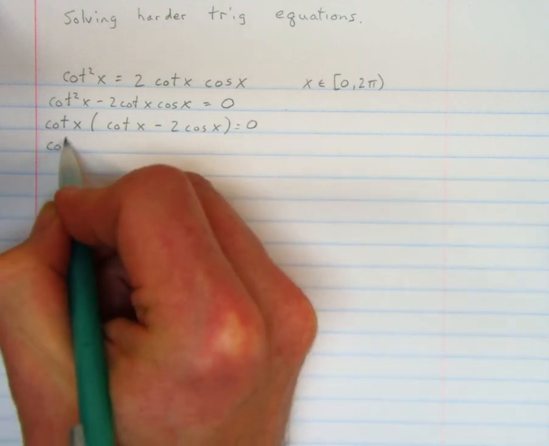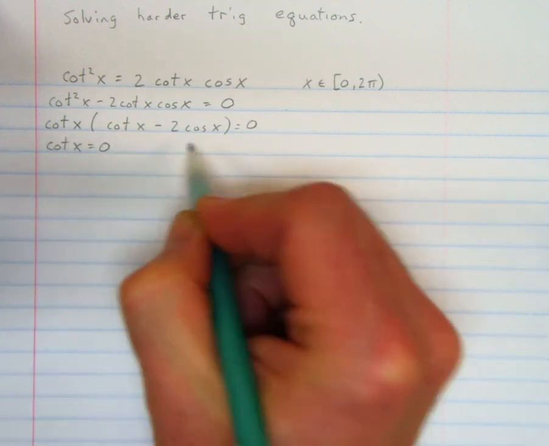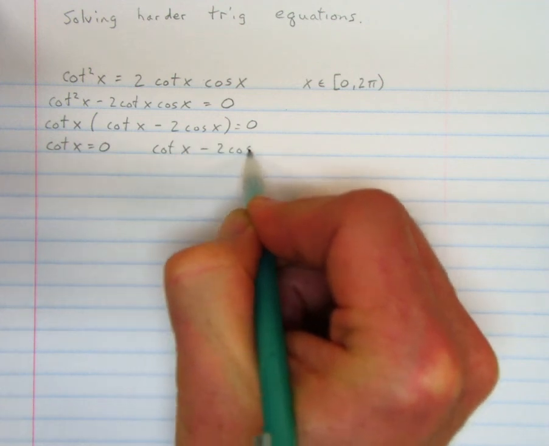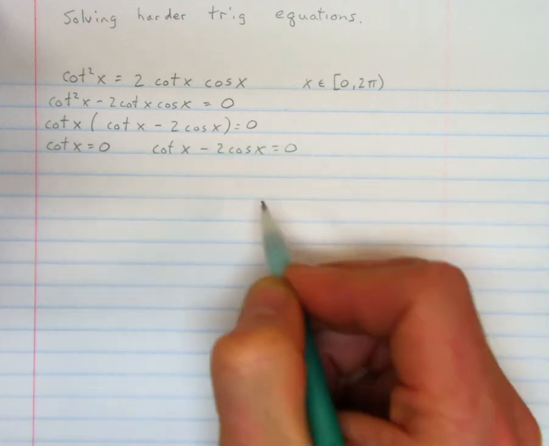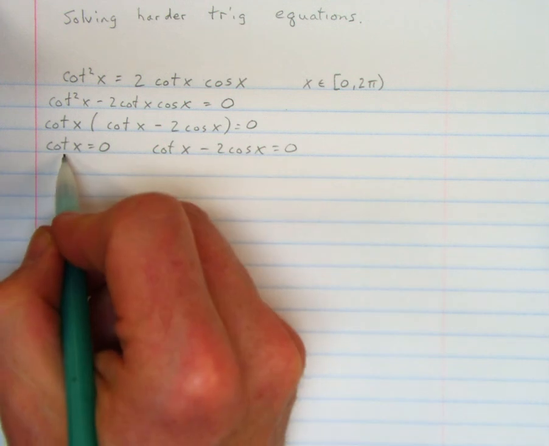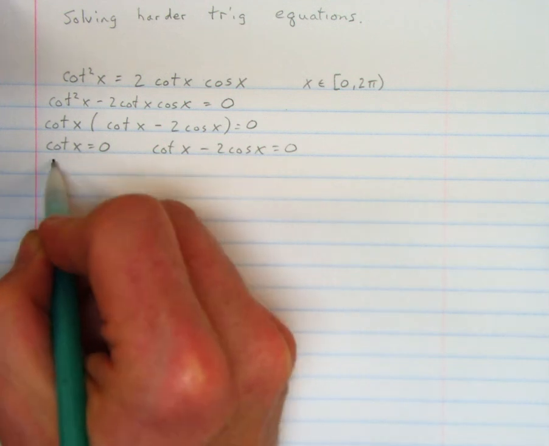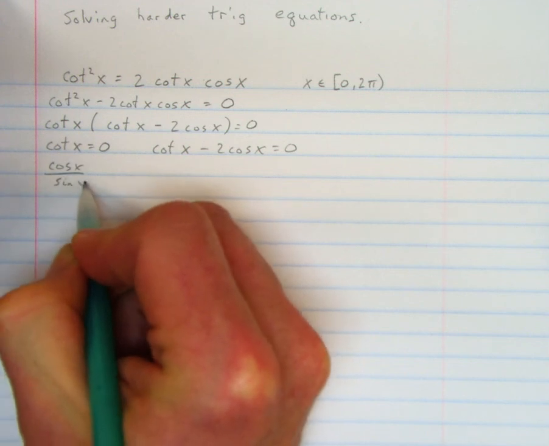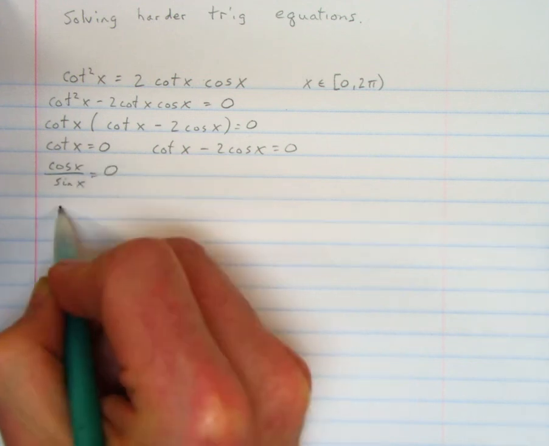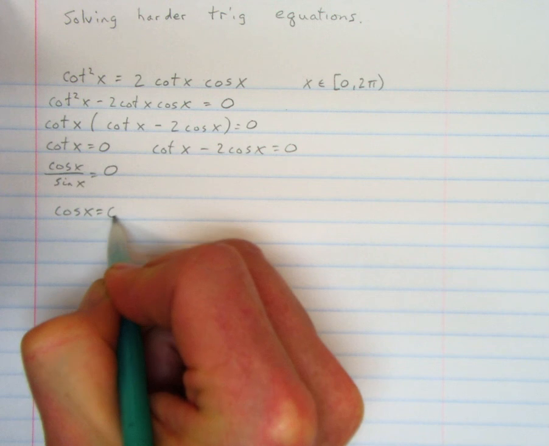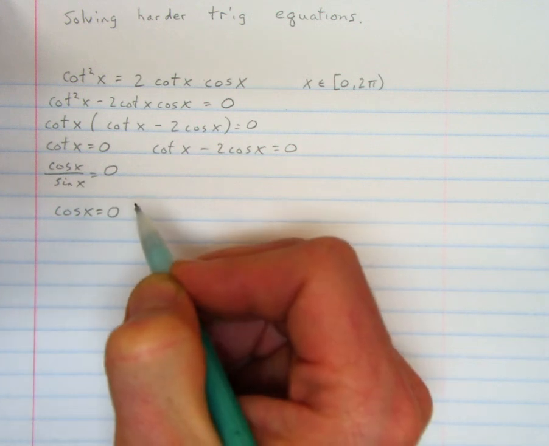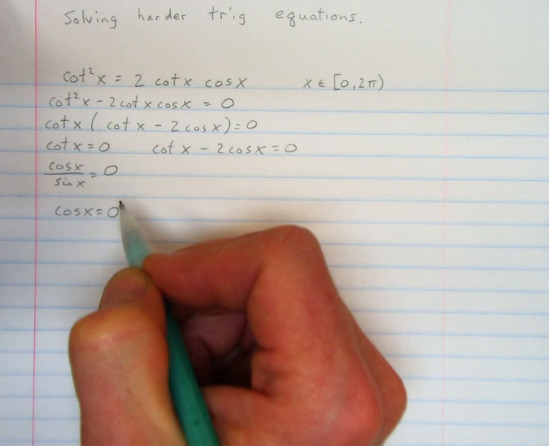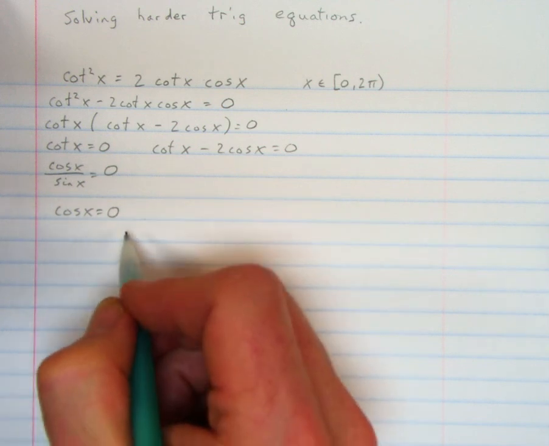We can set each one of these factors now equal to 0. So we'll have these two. Now in order for cotangent x to be 0, cotangent is cosine of x over sine x equals 0. What we are really solving there is cosine x equals 0. In order for the fraction to be equal to 0, the numerator must be equal to 0, while the denominator is not.